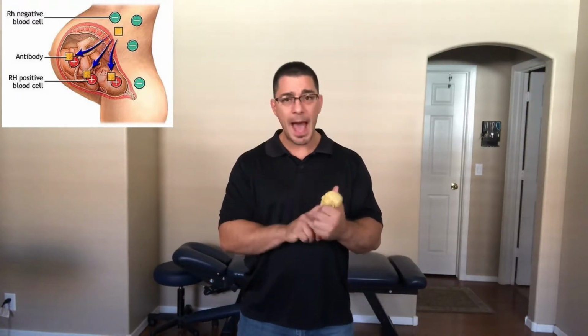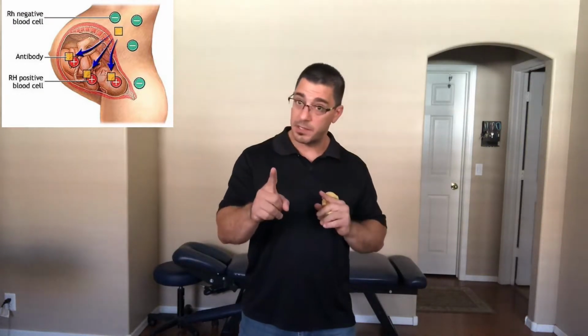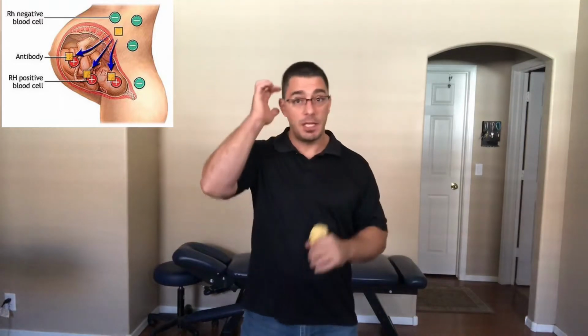Now, we said that we don't make them right away, so on first exposure, let's say she's never been exposed any other way, shape, or form. This is the first child that she has that's Rh positive, and there's going to be a crossover of blood either prior to birth or at birth, in the birthing process. And so what's going to happen is mom is going to become sensitized.